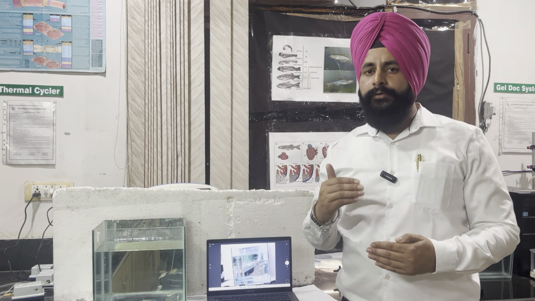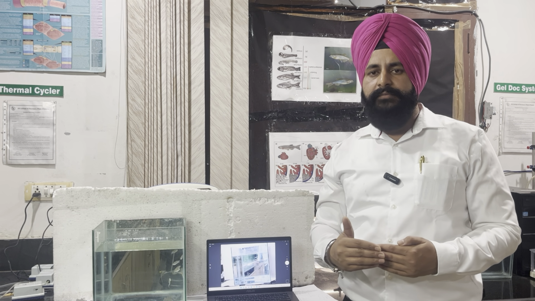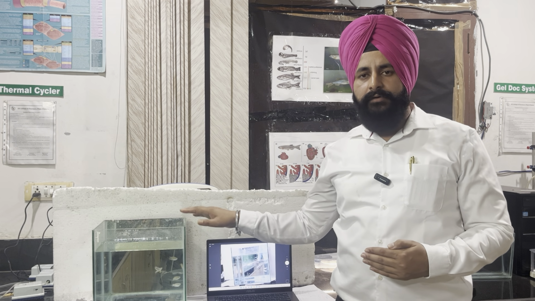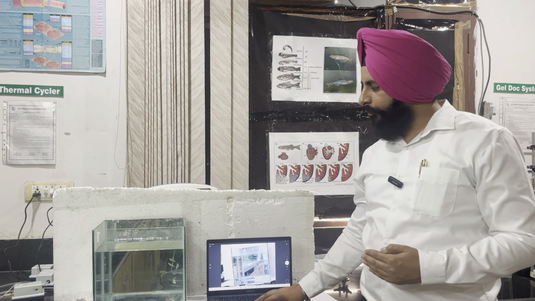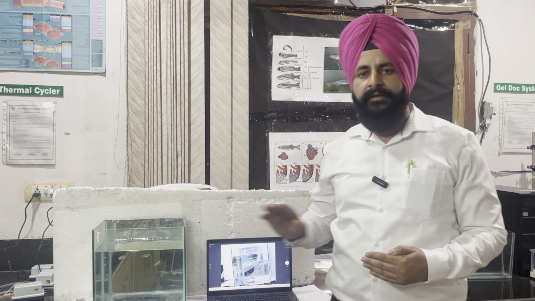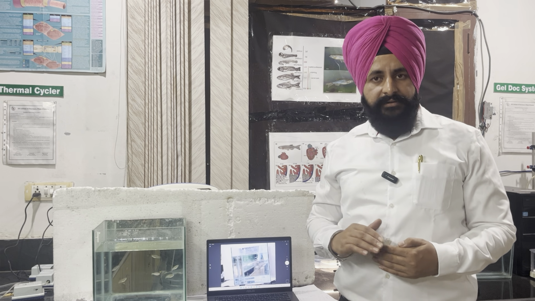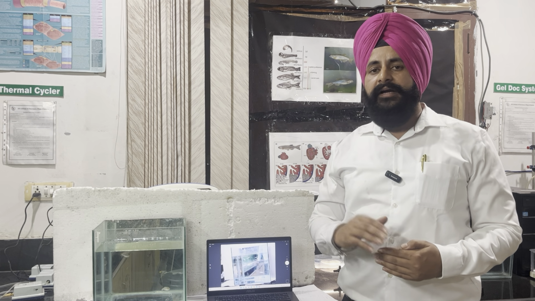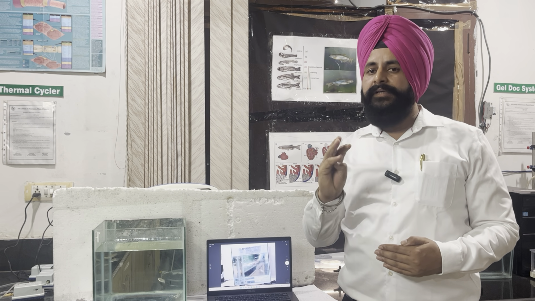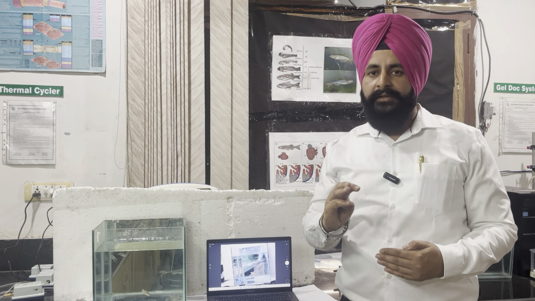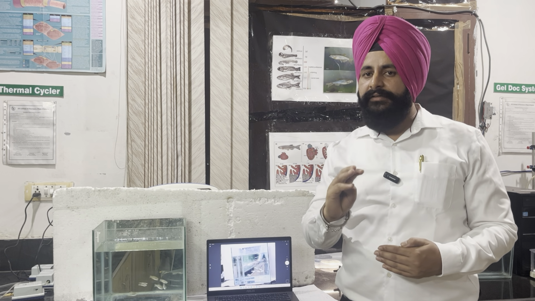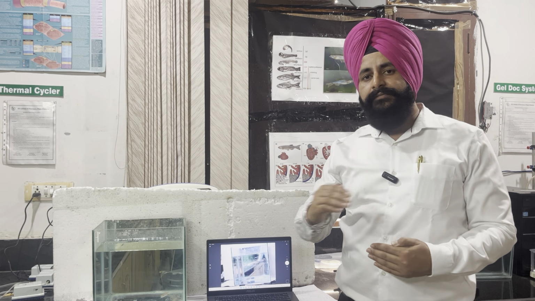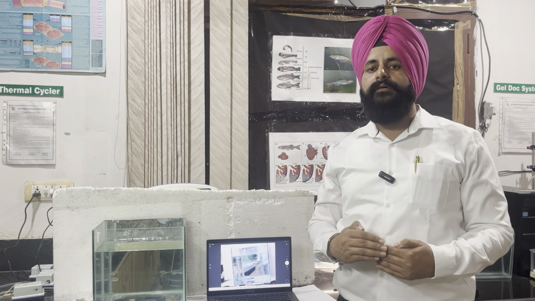The second thing is the environment you are providing to your zebrafish. The normal temperature of the water where you have placed the zebrafish should be around 25 degrees centigrade plus minus 2 degrees centigrade. The humidity range should be around 50 to 60%. And the third thing, a dark and light cycle should be maintained, divided into 14 and 10 hours. So these are the physical stimuli which can be responsible for anxiety.